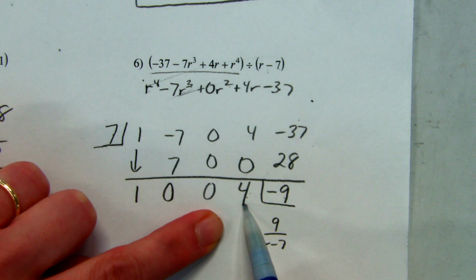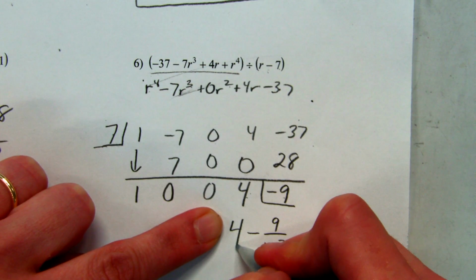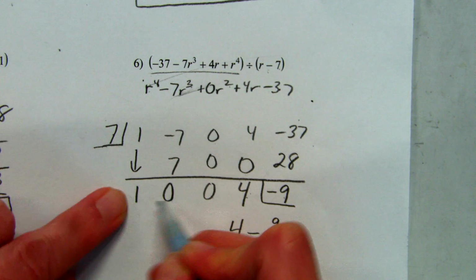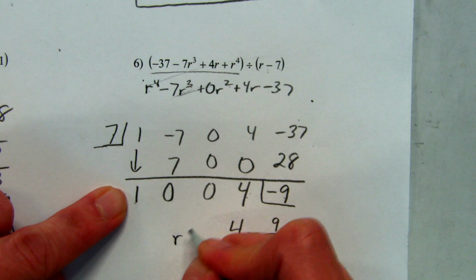Then I have to really think to go backwards. So this 4 is going to be right there. This would have been r, this would have been r squared. So this 1 right here is r cubed.